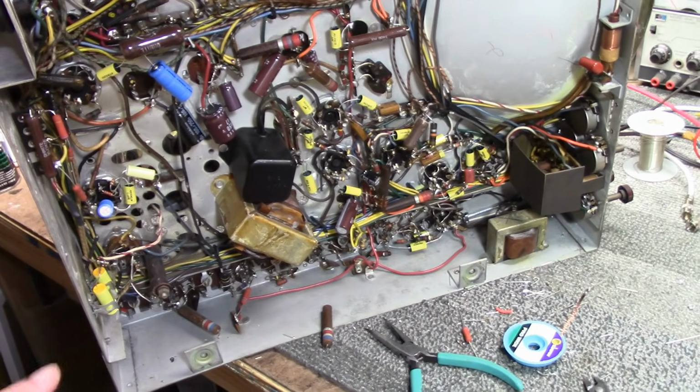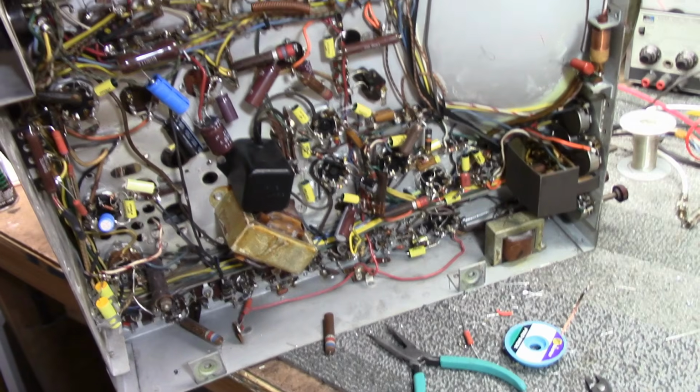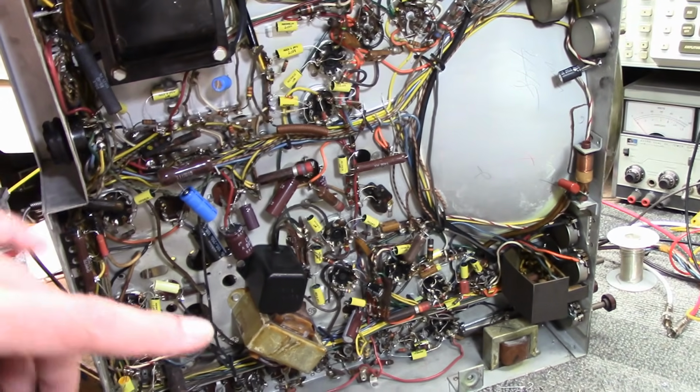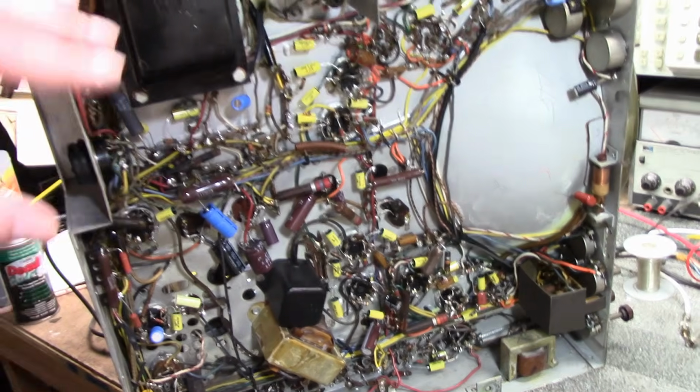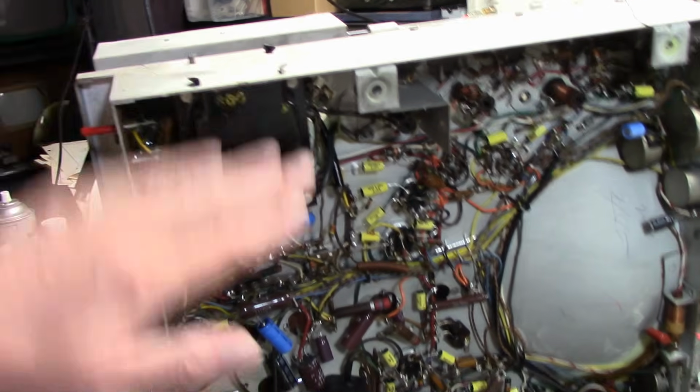Before I get into aligning the sound, I want to go over the sound circuitry, which is a lot easier to do if I rotate the chassis 180 from where I had been working on it. Previously, you'd seen it always with this transformer side down. Now it's flipped the other way, and the sound is down here.